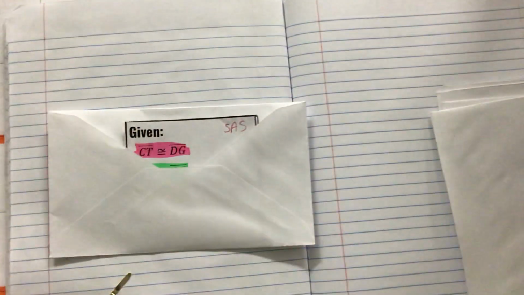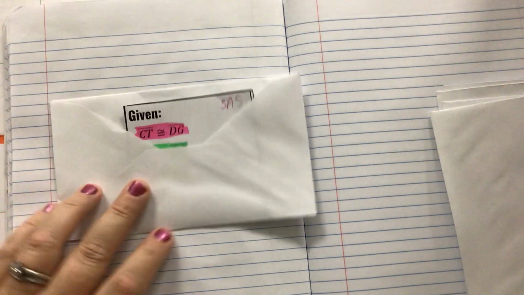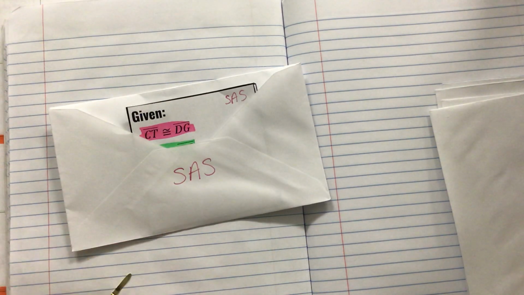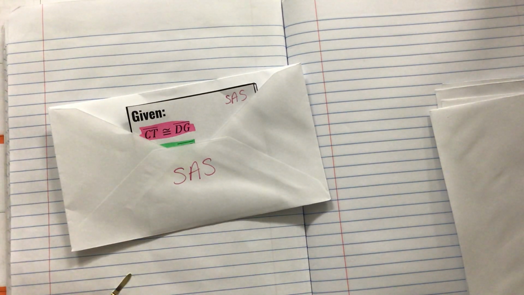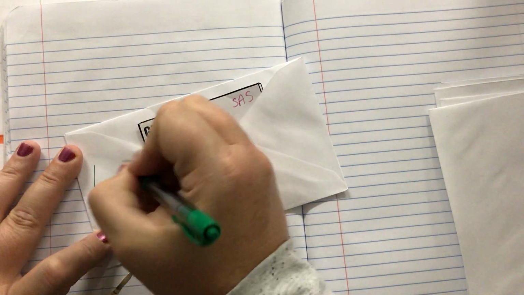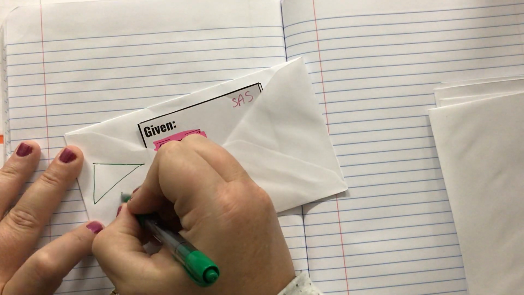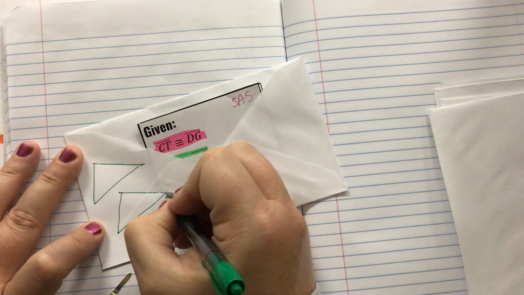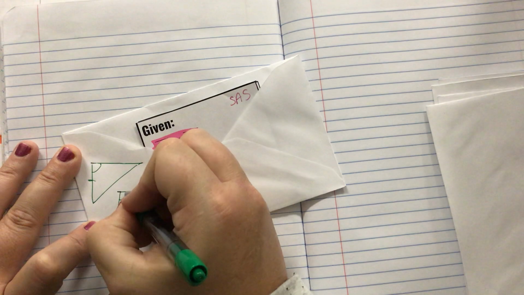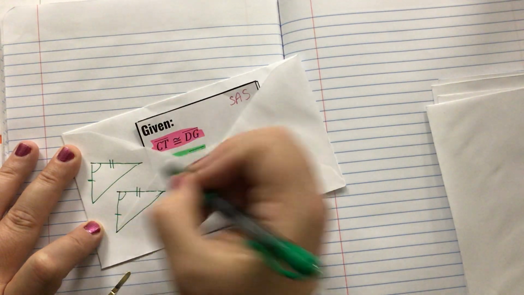Okay, so this one on the front, it would make sense if we write SAS for side angle side. And then if we draw an example of what it looks like for quick reference, if we need more specific reference, we can always get the cards out. So we'd have a side, we'd have an angle, and we would have a side.